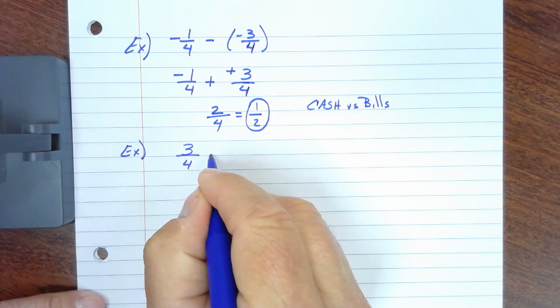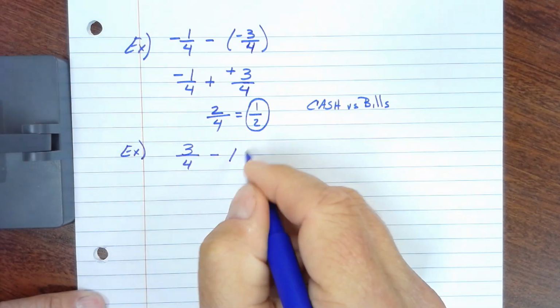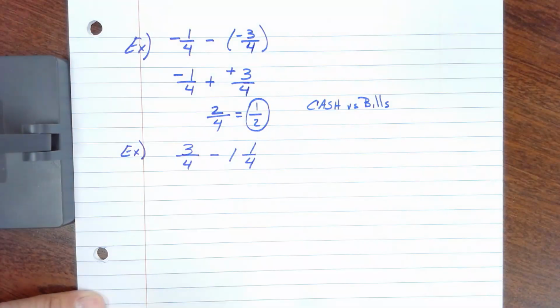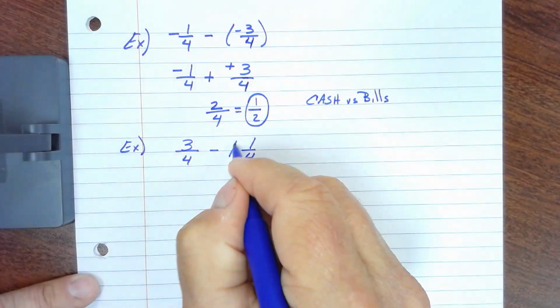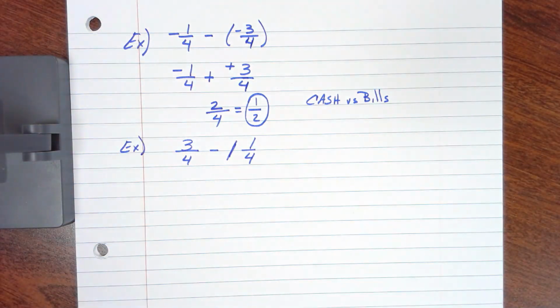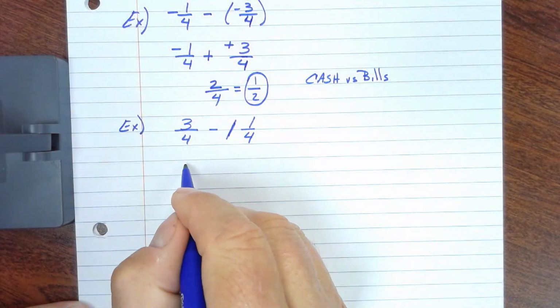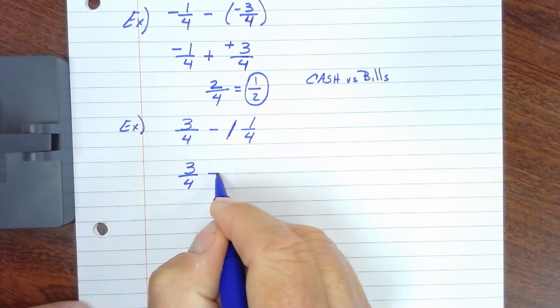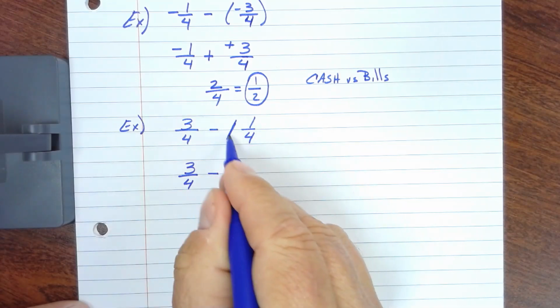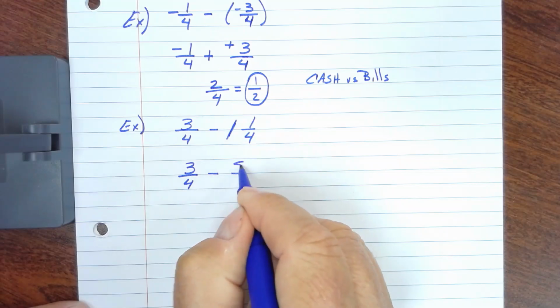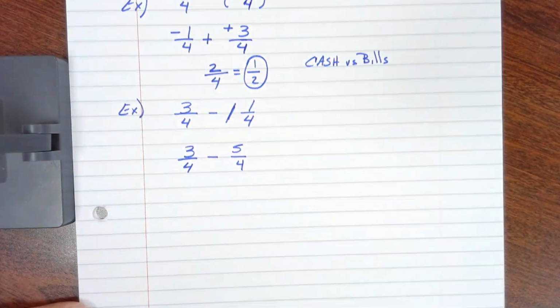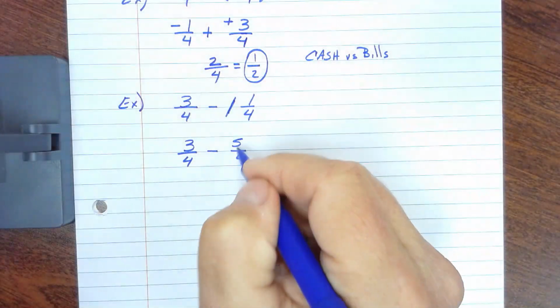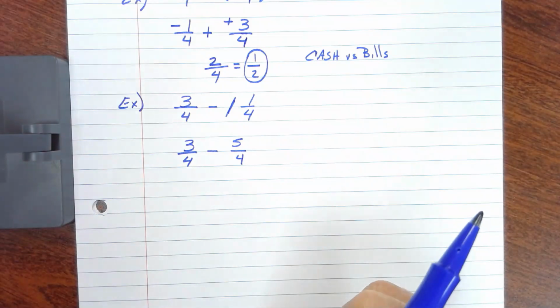3/4 minus 1 1/4. Well, again, fractions, y'all got to be alike. You're a fraction, you're a mixed number. I am not, no, you got to figure this out. So we're going to take and change this. 1 times 4 plus 1 gives us 5/4. These are equal, changing a mixed number to an improper fraction.